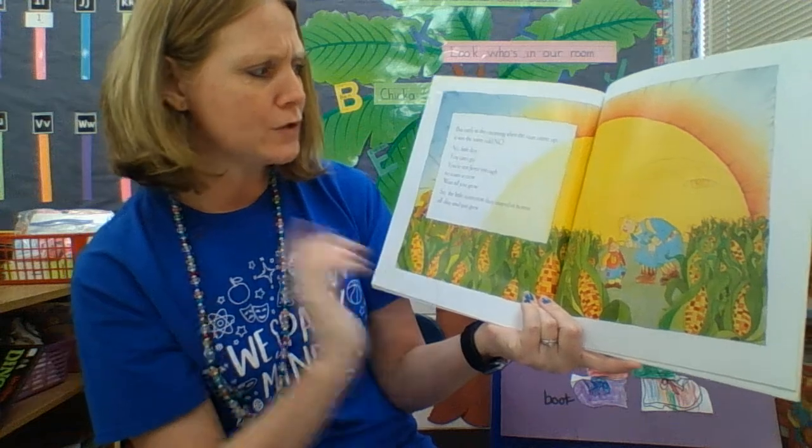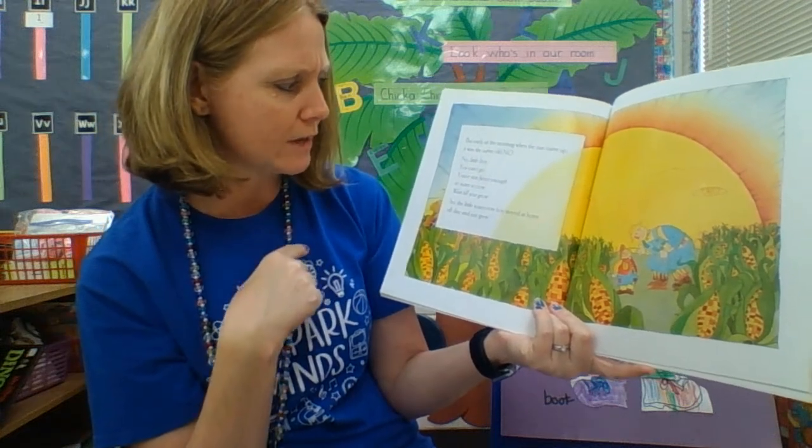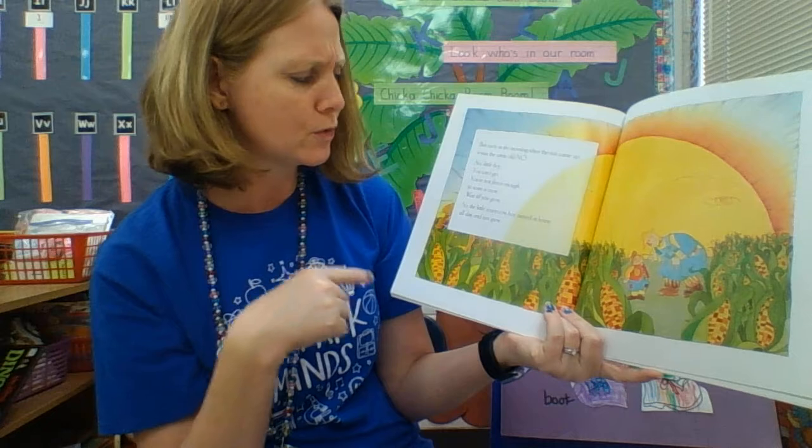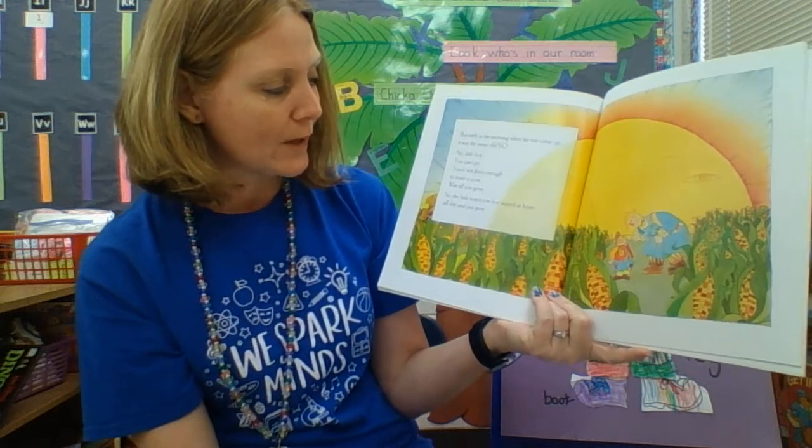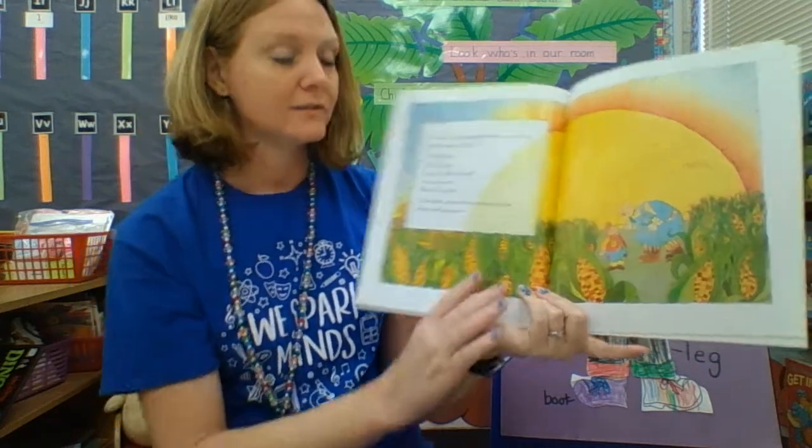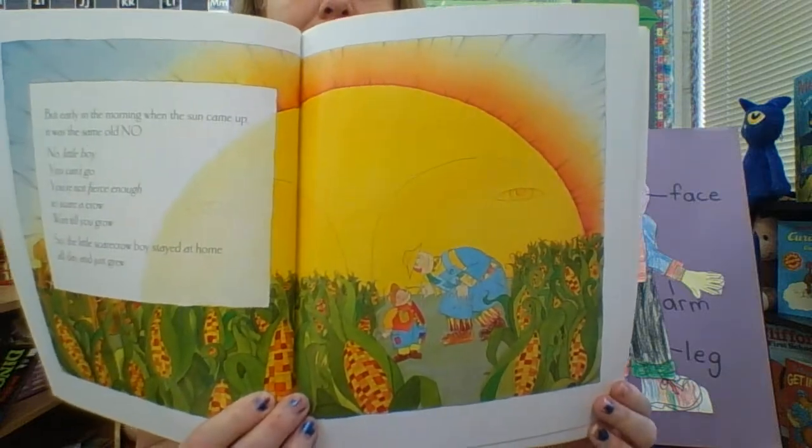"No, little boy, you can't go. You're not fierce enough to scare a crow. Wait till you grow." So the little scarecrow boy stayed at home all day and just grew.